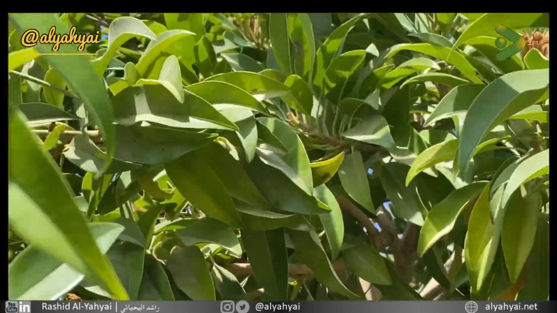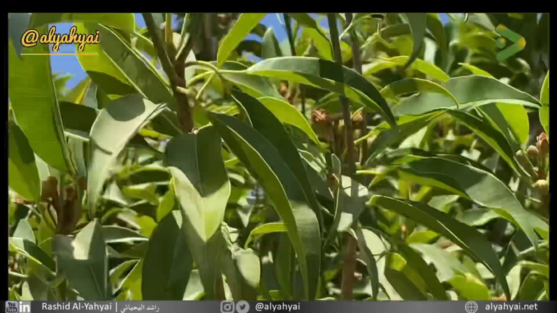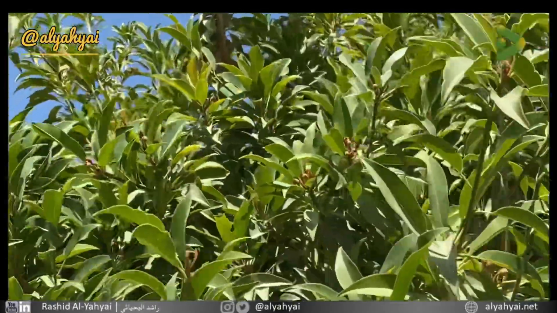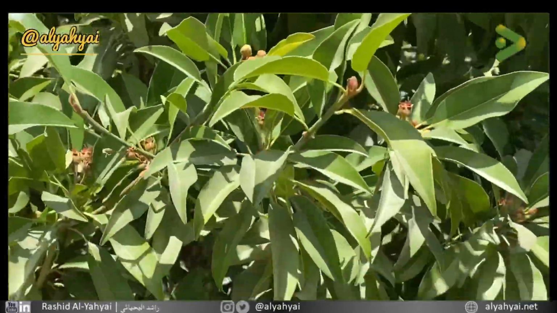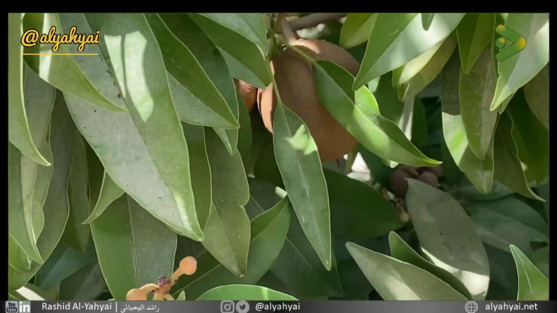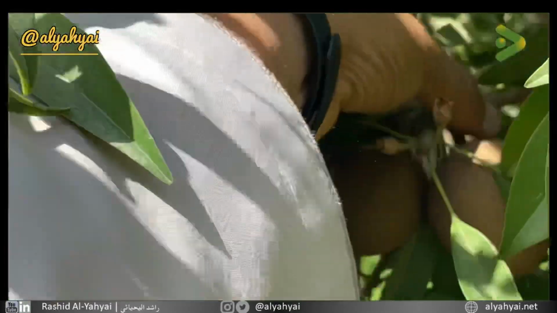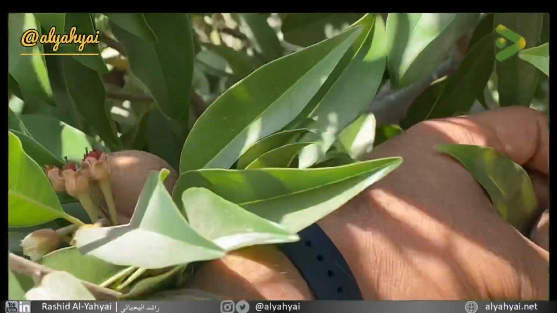So it can produce actually a long-term fruit crop. You can see because of the continuous flowering and fruiting habit of the chiku plant. There you go.